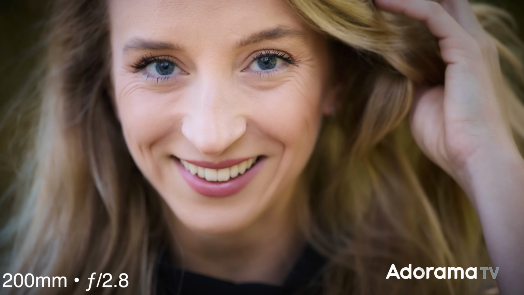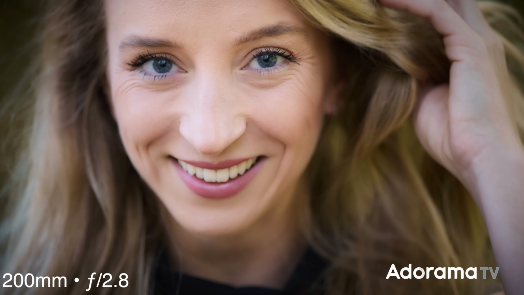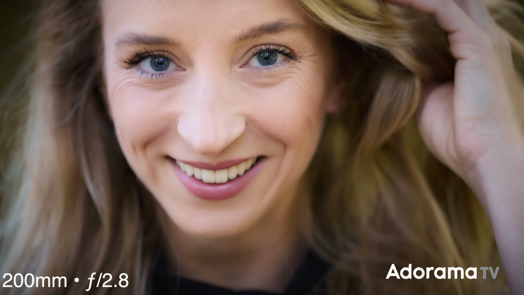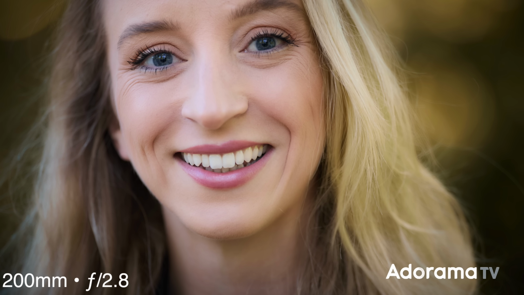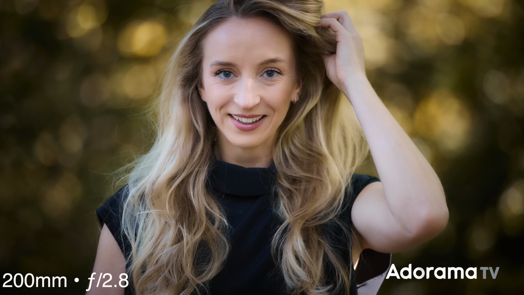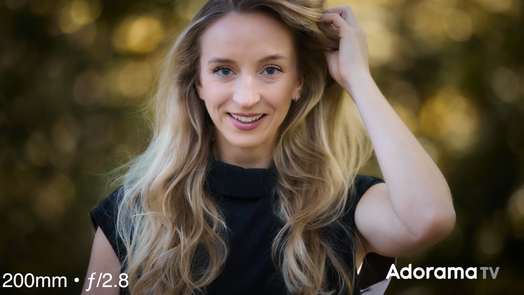Now, when I go ahead and switch to the 70-200 and I zoom all the way to 200mm, there's an obvious problem. I'm way too close now. To really do a genuine comparison, I want to match the framing on both shots, so I do have to back up a bit. Now I'm about 13 feet away from her and I've got the same composition. The background is still super smooth and it looks great, definitely portrait worthy.